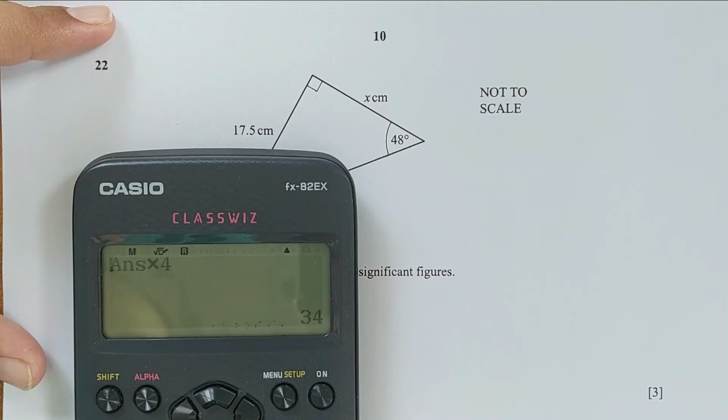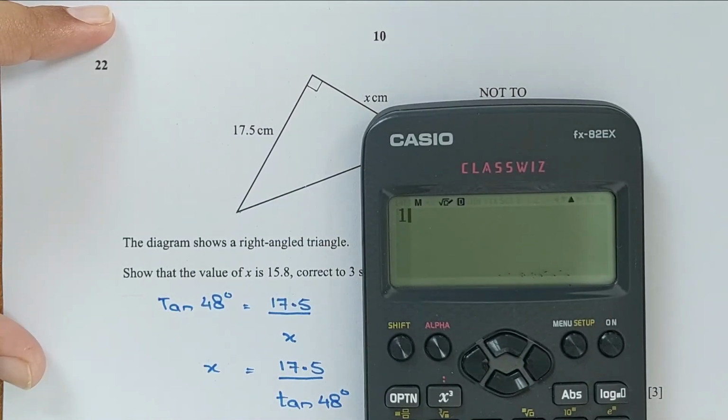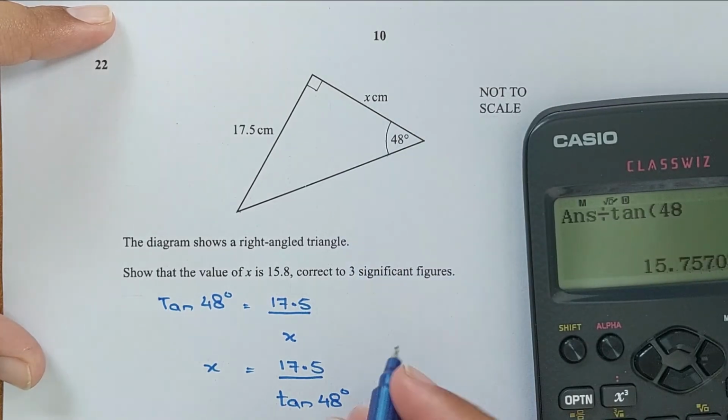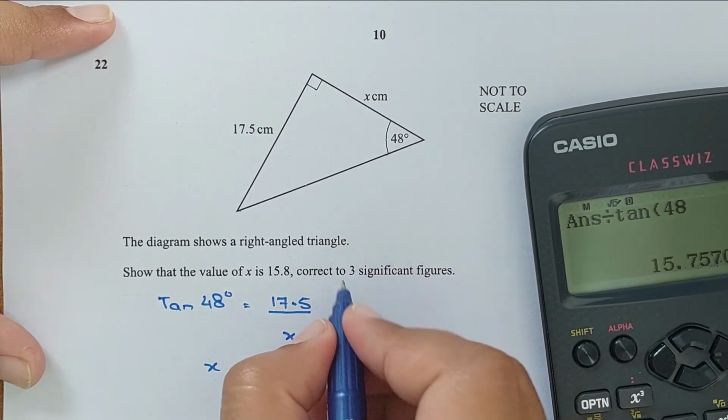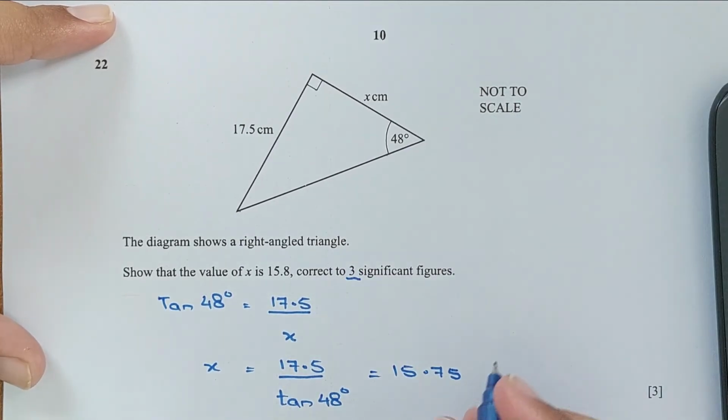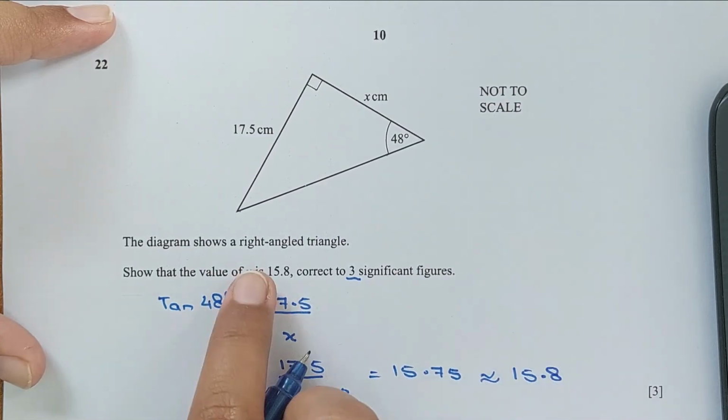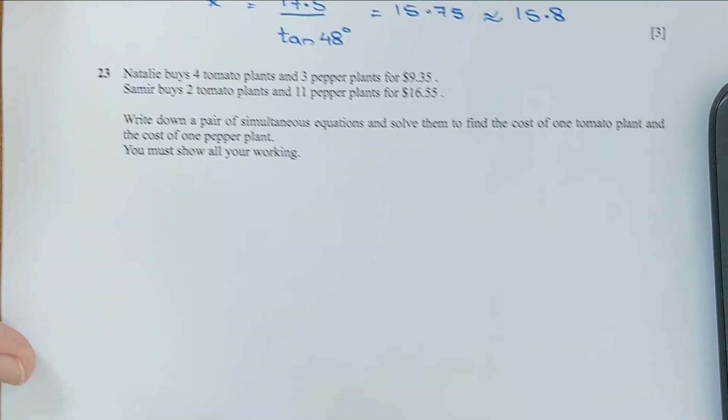Let me calculate in degrees. Okay, so 17.5 divided by tangent 48 is 15.75, and up to 3 significant figures, the answer is 15.8. You can round it to 15.8. So the x value is 15.8.